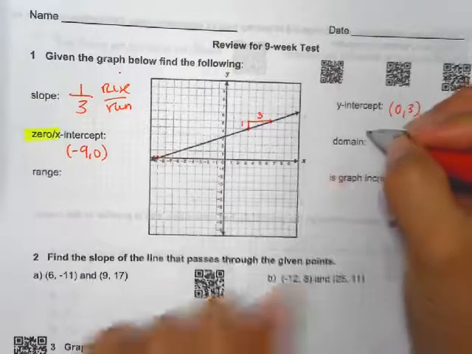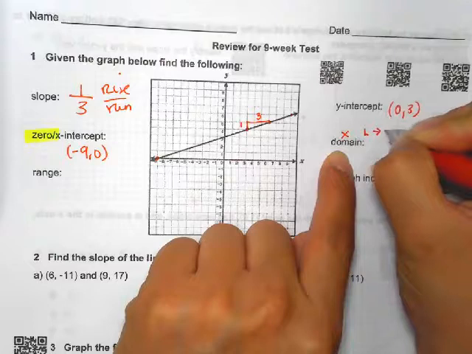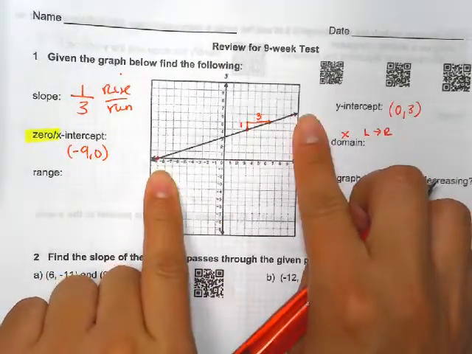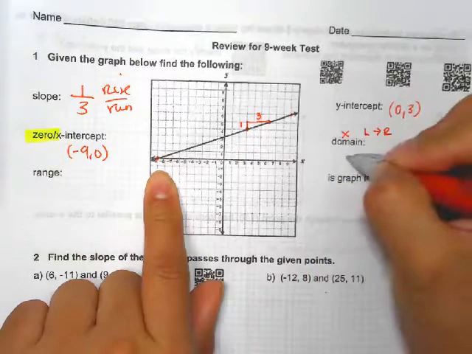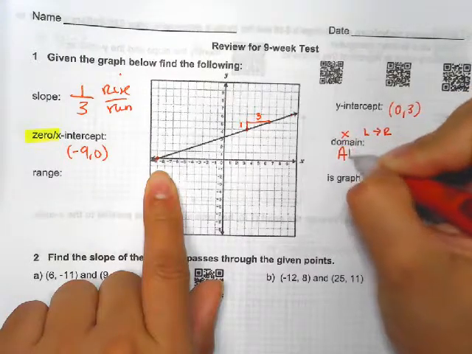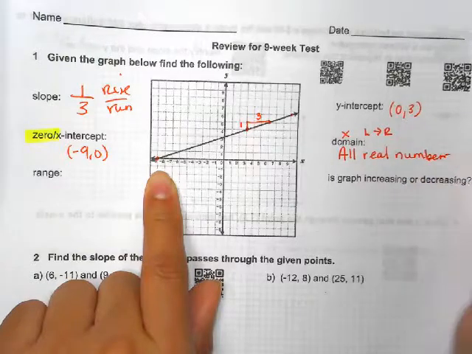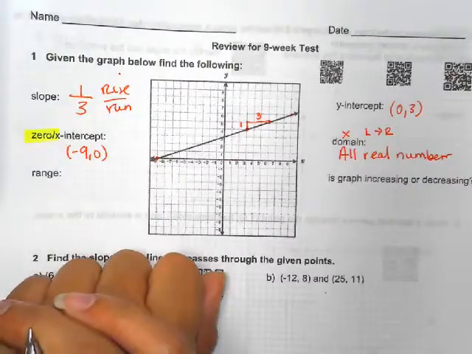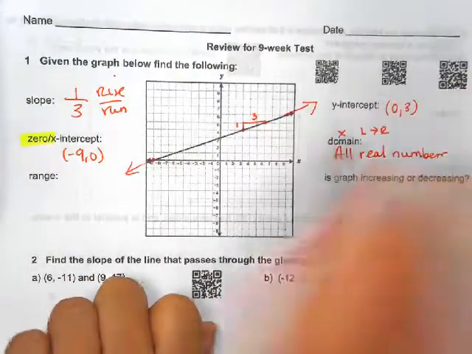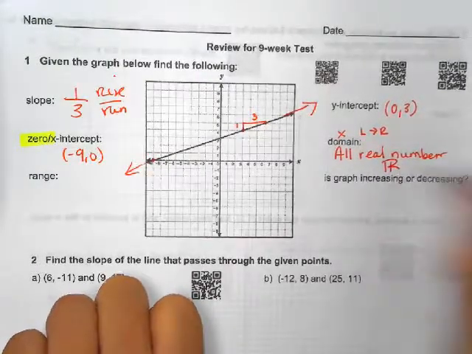Now I need you to remember that domain is all possible x values, and we go left to right. From left to right, we actually end up going arrow to arrow. So my domain is going to be, anybody? All real numbers. Why is it all real numbers? Very good. This arrow means it keeps going. So we can write it like that, or you can do the funny looking R.